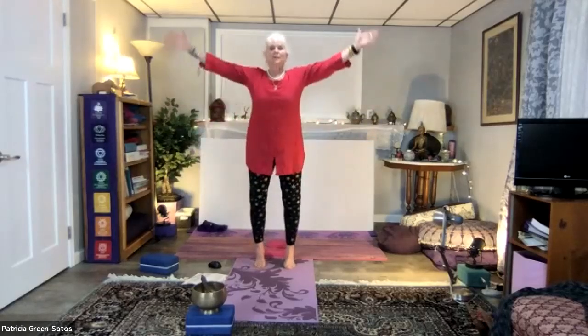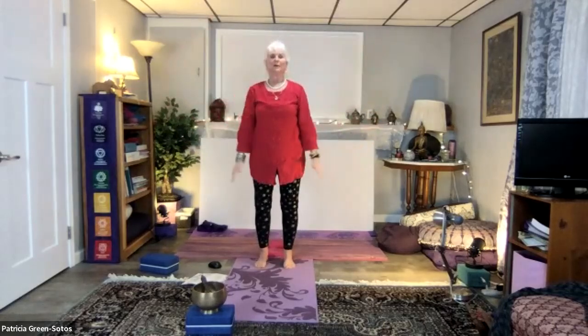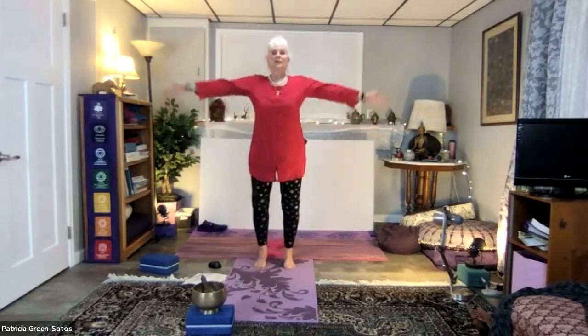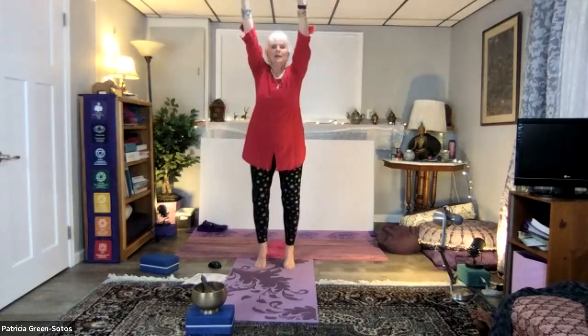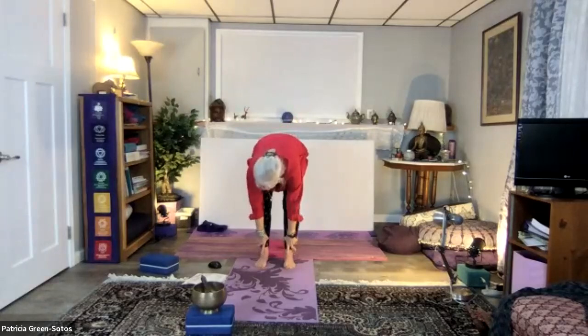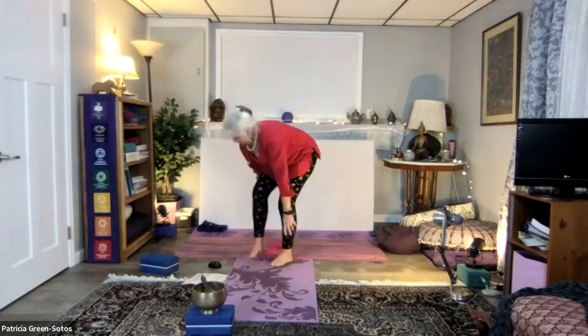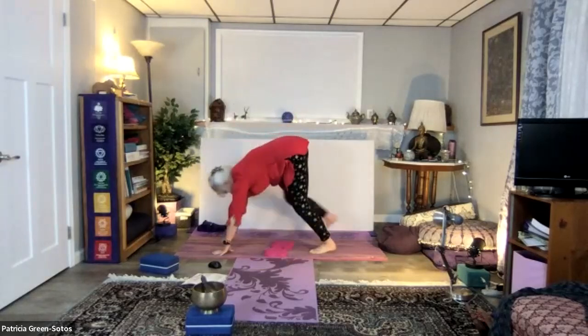Inhale here. Exhale, heels up, arms up. Inhale, arms down. Exhale, heels up, arms up. Inhale, come into chair. Can you sink into chair just a little bit further? And then forward fold. Inhale to lengthen. Exhale, plant your hands, feet step back, down dog.